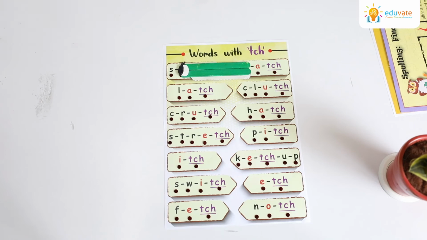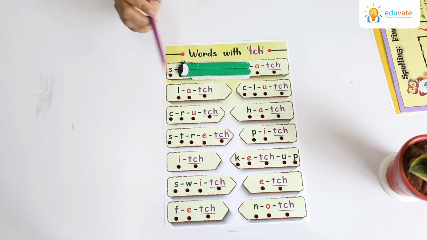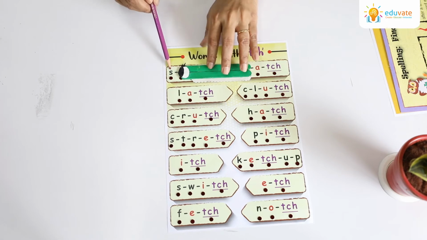Hello there. This video will primarily speak about how we read words with the ch sound, especially the ch sound which comes at the end of the word and after our short vowels. Remember the rules. After the short vowel, you add the t, which is silent, before the ch sound. Okay, so come over. Let's blend and read.